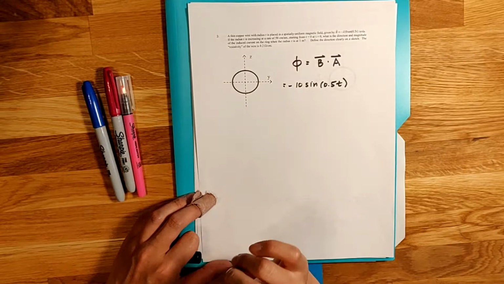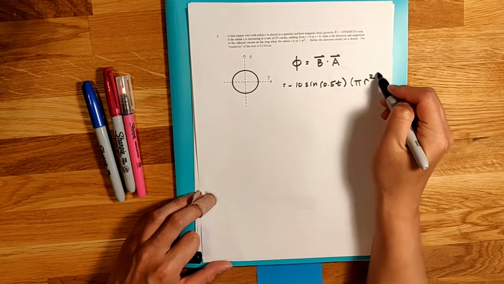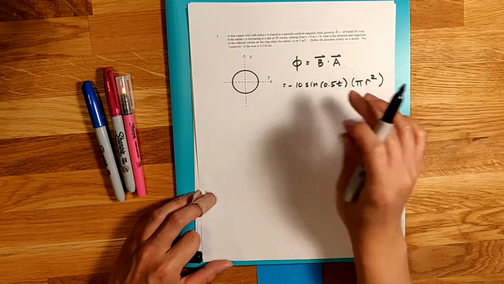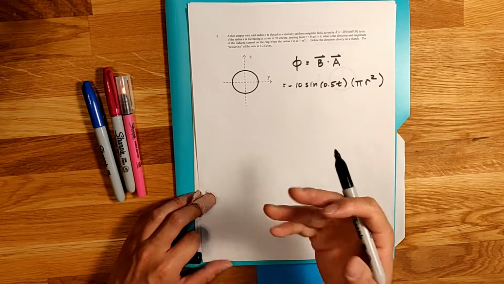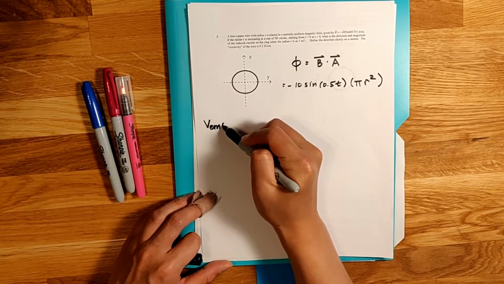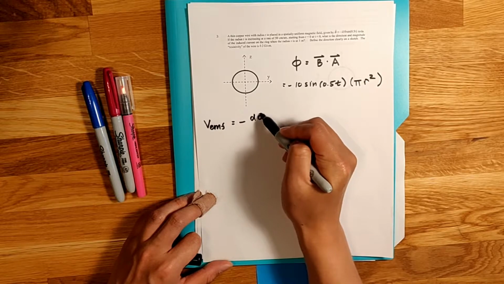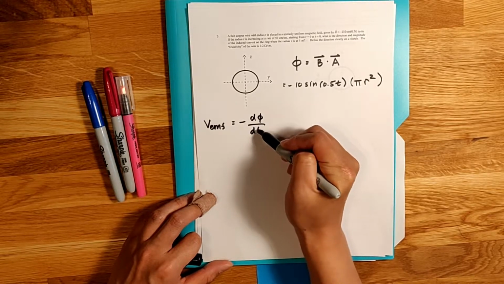And the area, since it's a circle, is simply pi r squared. So now that we have our flux, we can also find our EMF, which is simply going to be negative dΦ over dt.